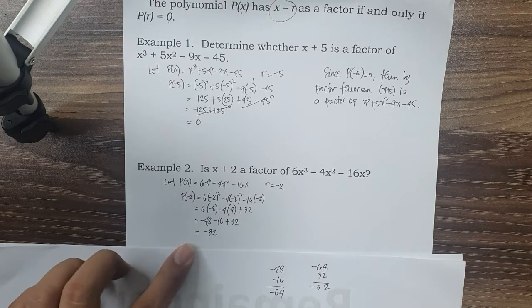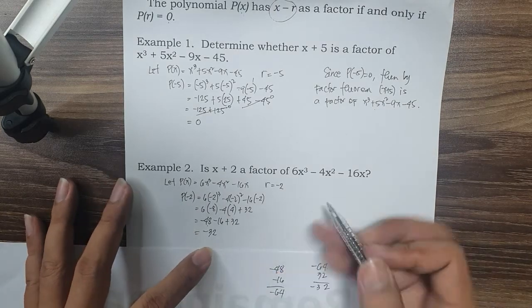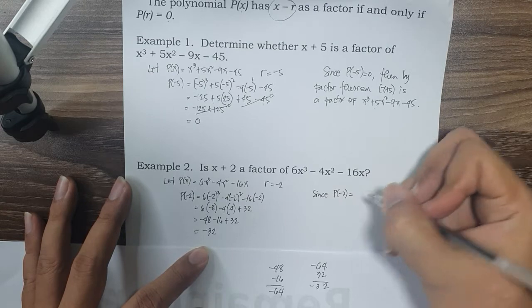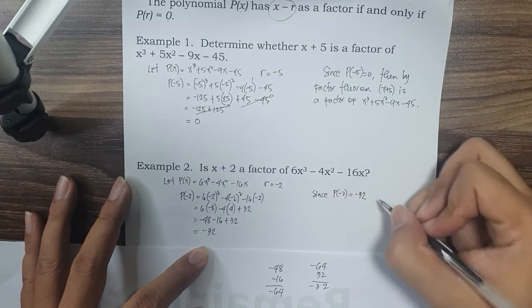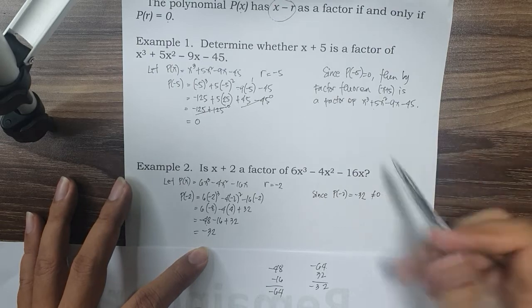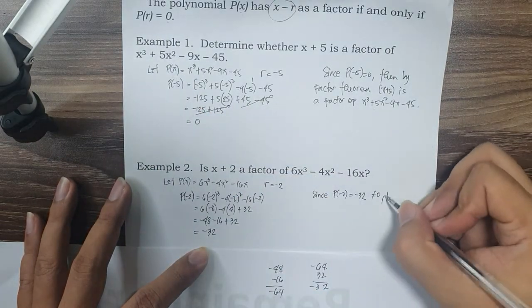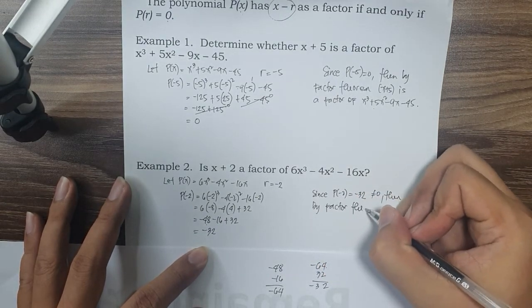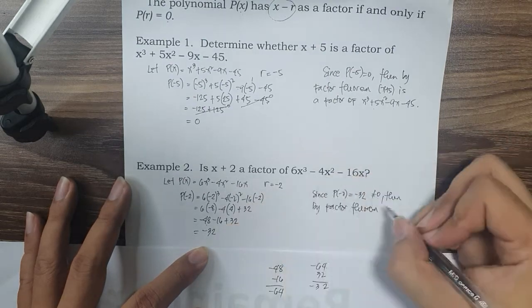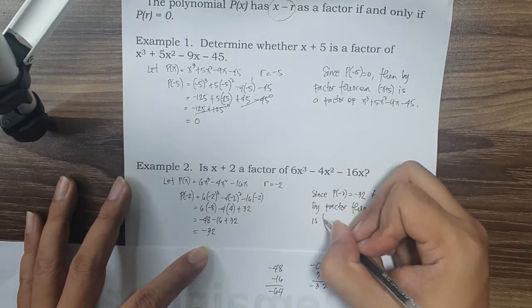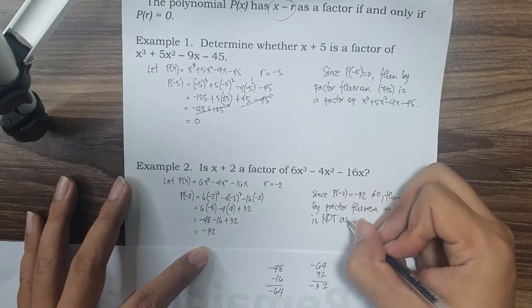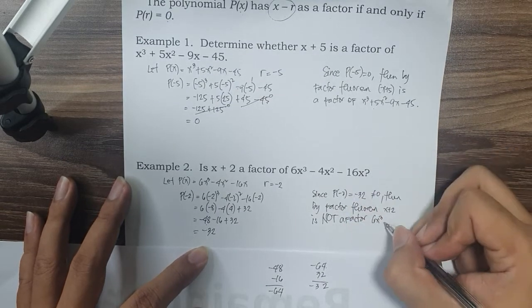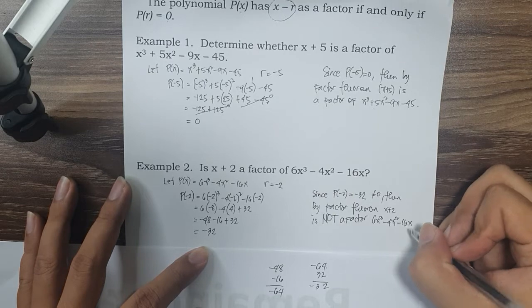Okay. So, paano yun, sir? P at negative 2 is negative 32. Since P at negative 2 is equal to negative 32 and not equal to 0, kasi dapat kailangan equal kay 0, then, by factor theorem, x plus 2 is not a factor ni 6x cubed minus 4x squared minus 16x.